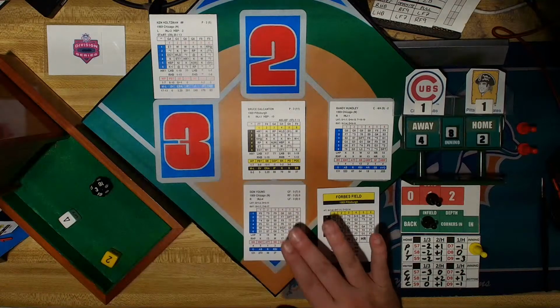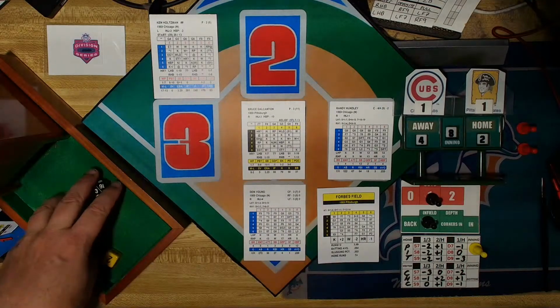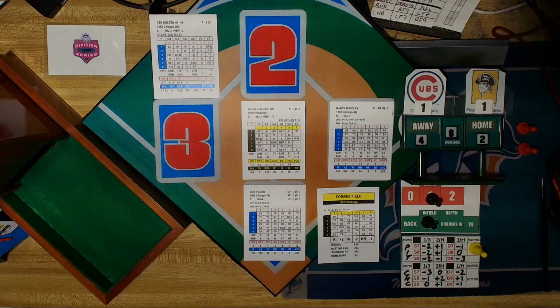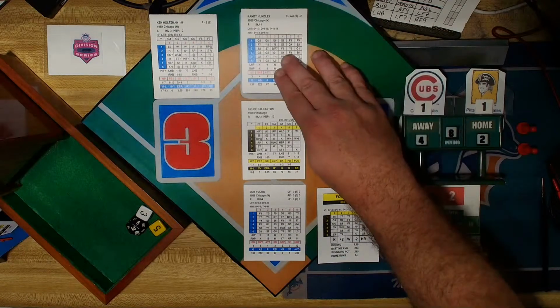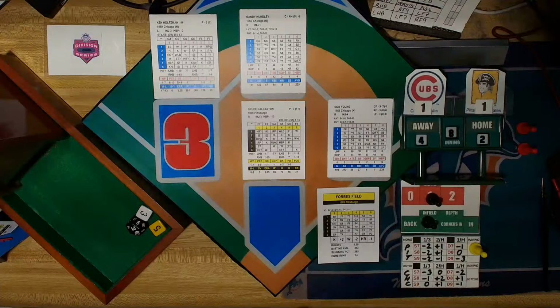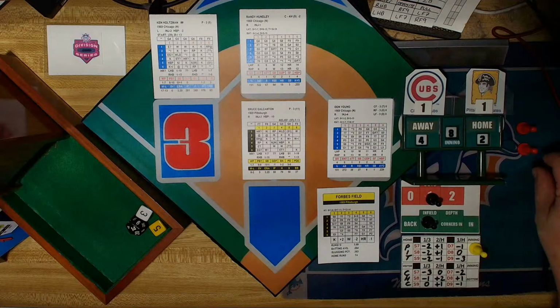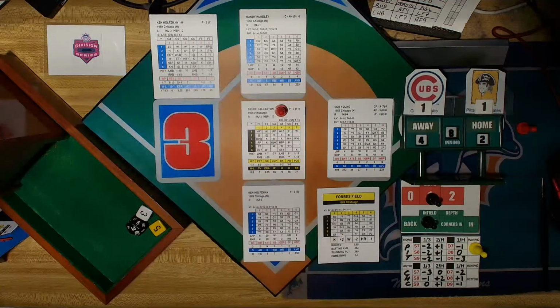And now the batter is Young. Young is 1 for 3. Hundley on first. And he'll stay there. Dalcanton, 5-3. That's a walk plus 10. And that 14 will walk Young. Runners at first and second. So now a walk by Dalcanton. He is now tired. And that brings up the pitcher, Ken Holtzman.